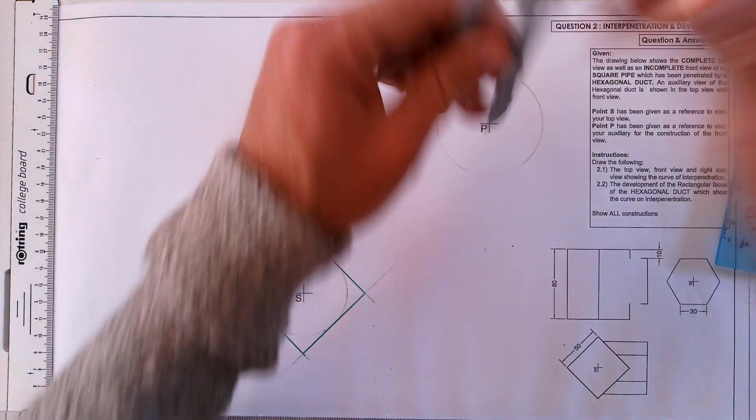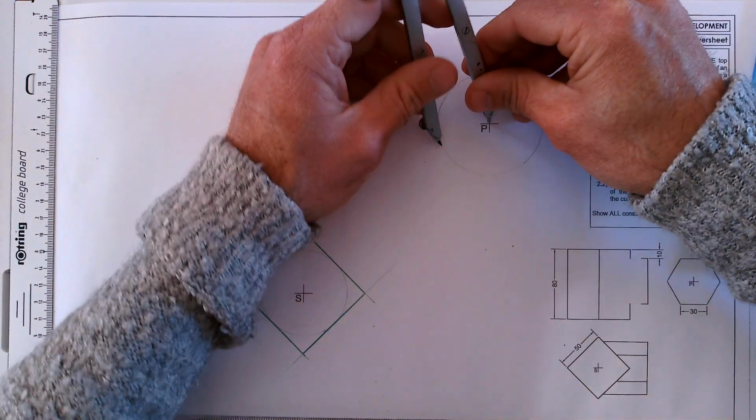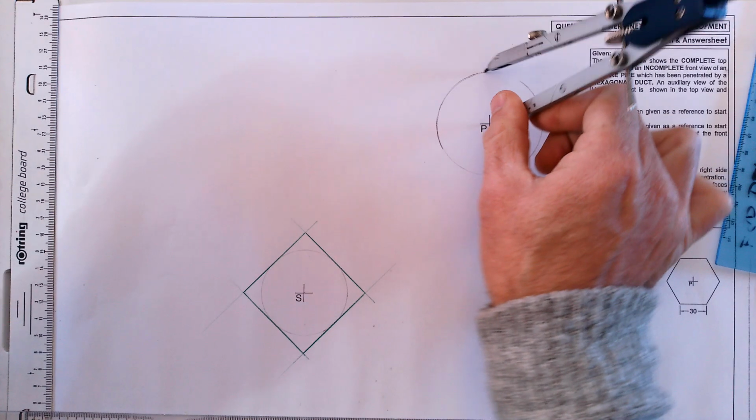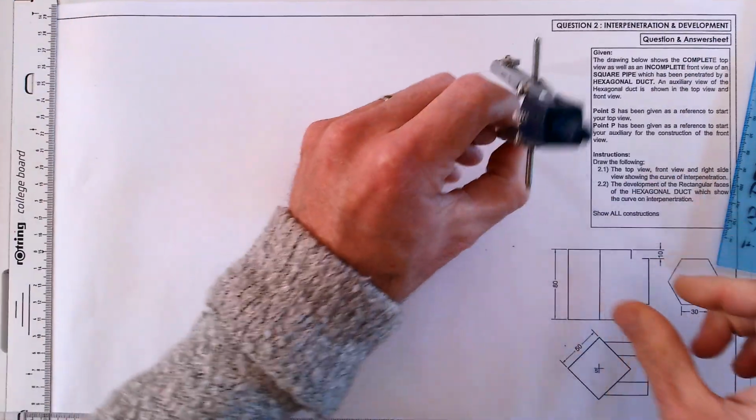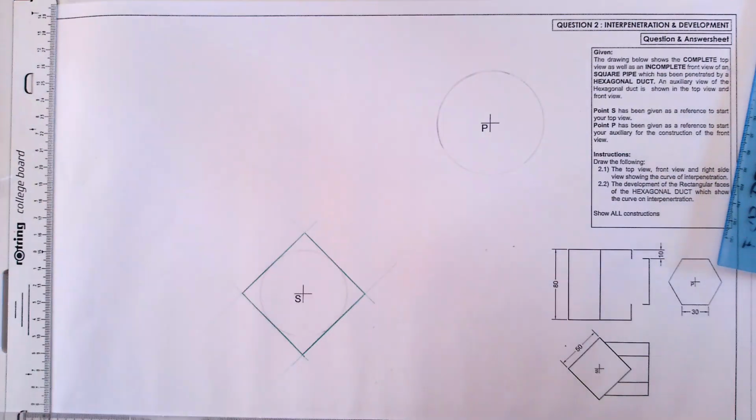So oopsie, I came off the point P there. You'll see I'm on there, and then I slowly come off. Right. Compasses are not perfect. Right, so there we go.